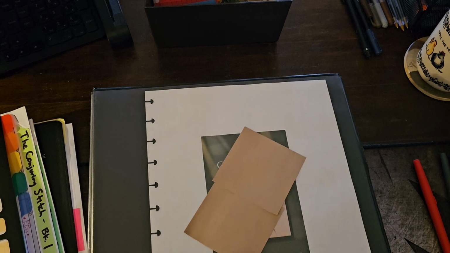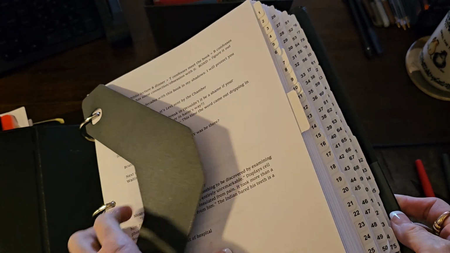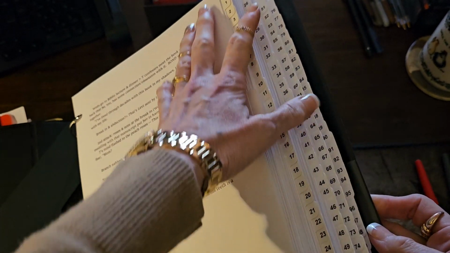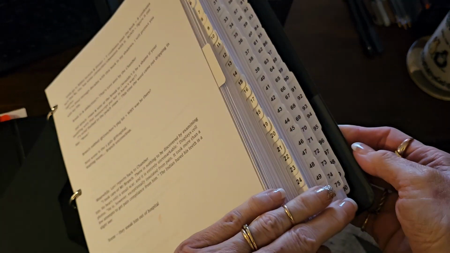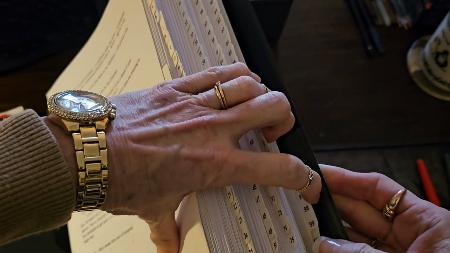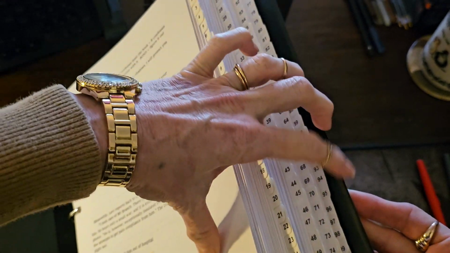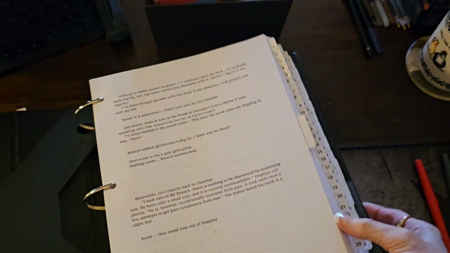So first, as you may recall, I loaded all of my pages into a binder, and then I went through with my tabs and I put each chapter or scene behind one of the tabs. And so my little packet goes all the way up to 100 and my chapters and scenes stop at number 90. So there it is. There she is. I'm so happy.